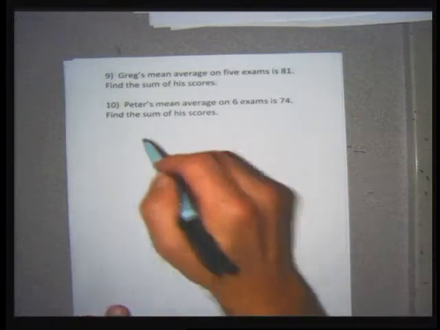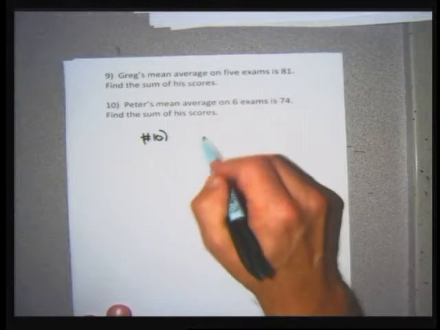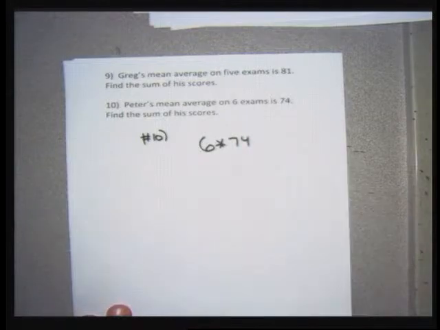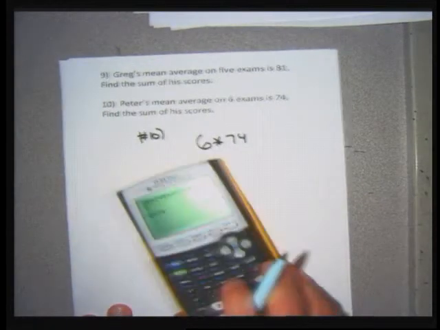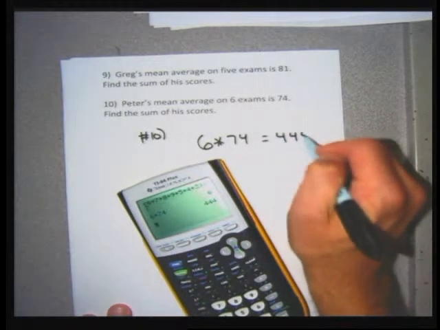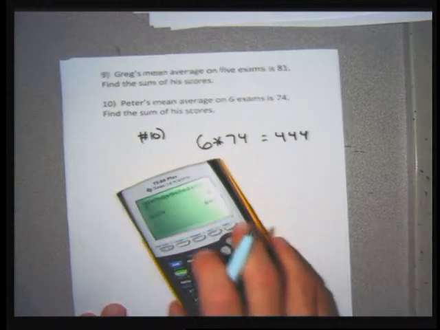So for number 10, to find the sum of Peter's score, I'll take the 6 tests that he scored 74 on, multiply those together, and 6 times 74 is 444. So my answer to number 10 is Peter, the sum of his scores is 444. Same thing for 11 and 12.